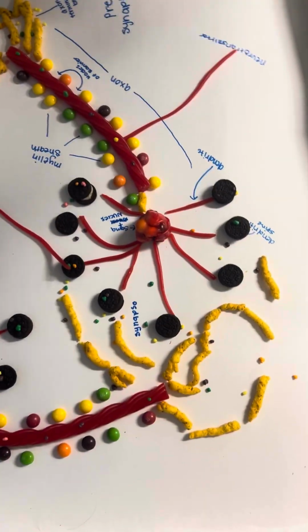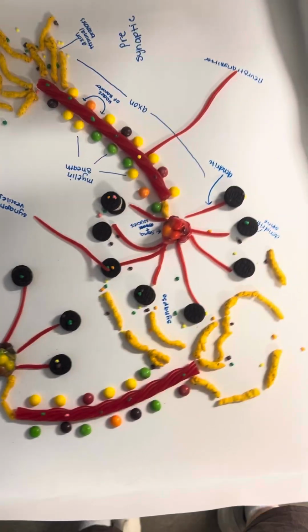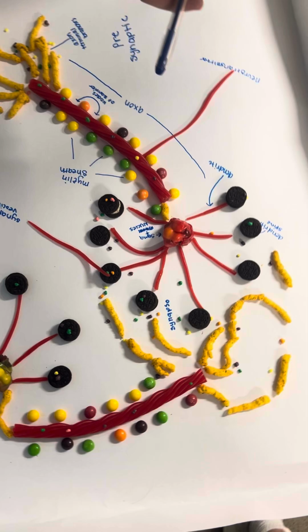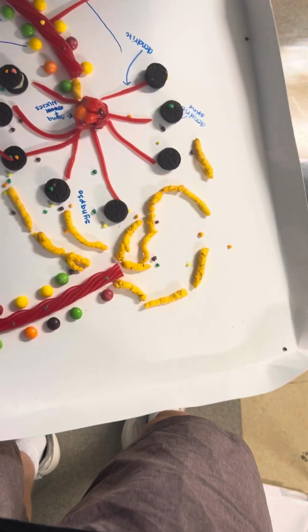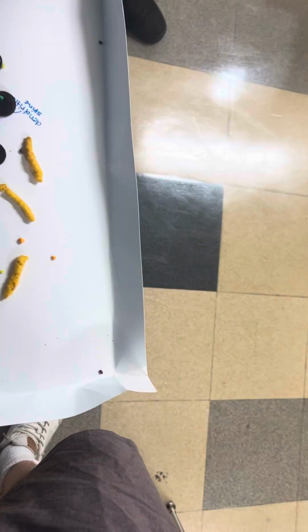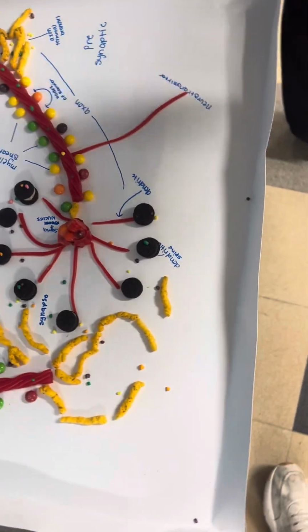The all or nothing principle is when a neuron only fires once it hits a certain amount of stimulus. So once that amount of stimulus is hit, it does not matter how strong or soft that stimulus is. The neuron is still going to fire the same whether it's getting lightly touched or getting stabbed.